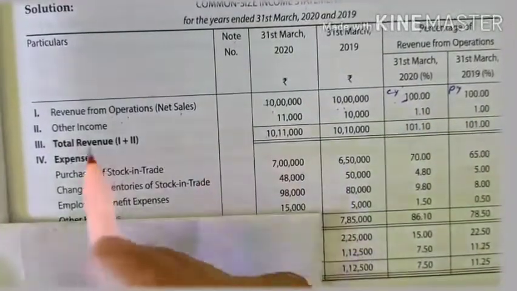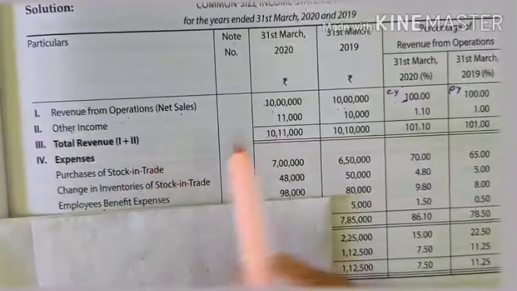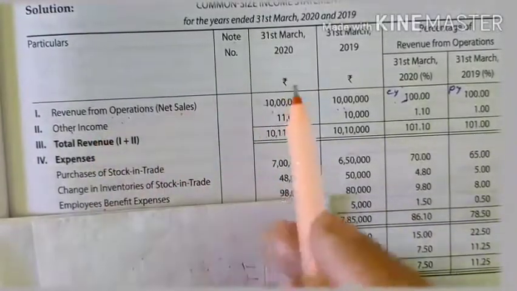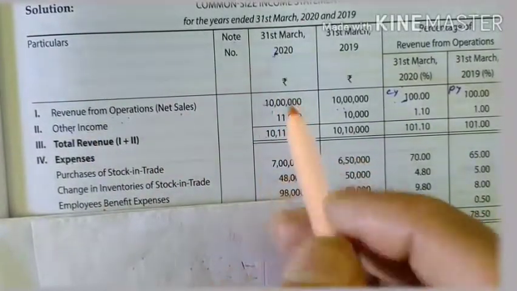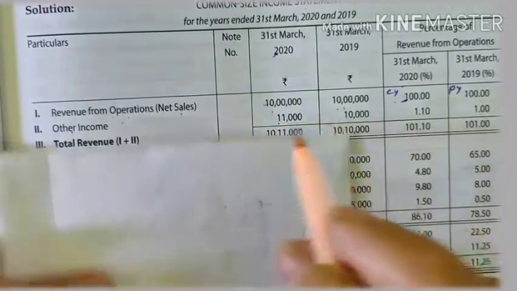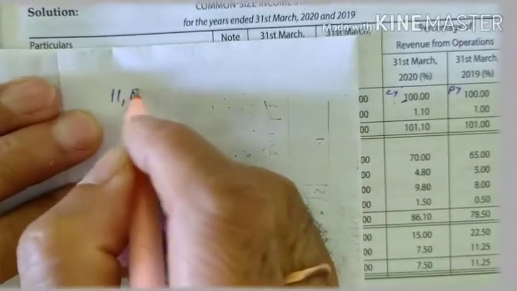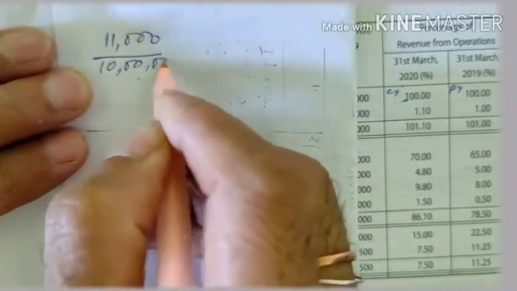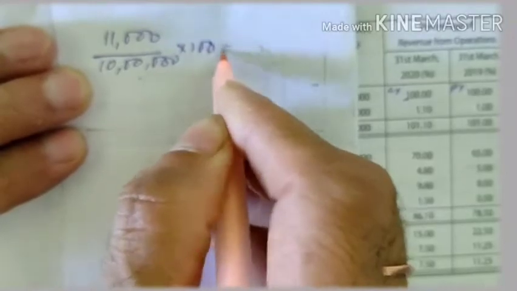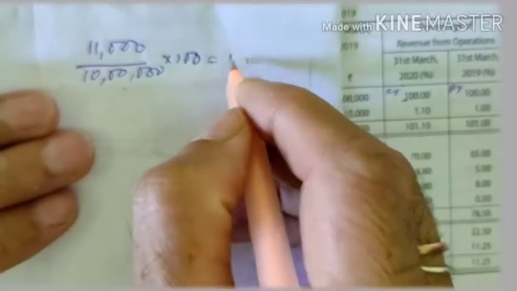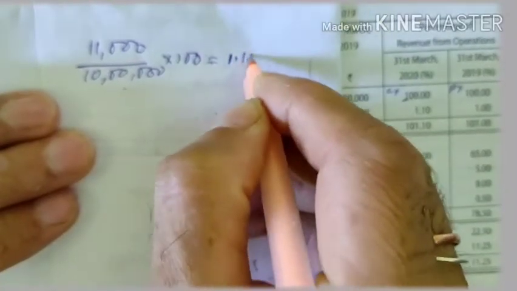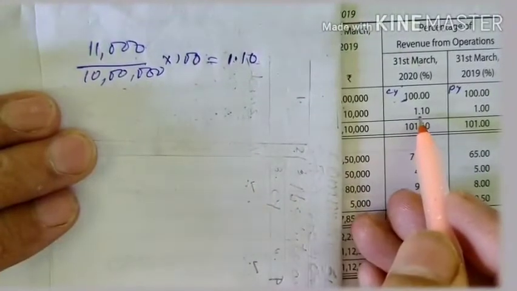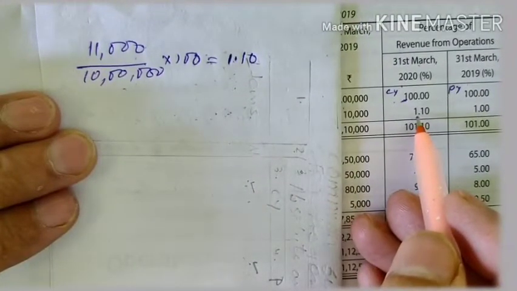Now let's come to the other income. How is the percentage calculated for other income? This is for 2020. Other income is 11,000. So it is 11,000 divided by the common base, which is 10 lakhs, into 100. So you get 1.10. So you put here 1.10, right?